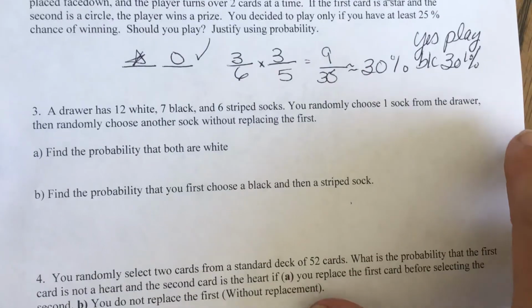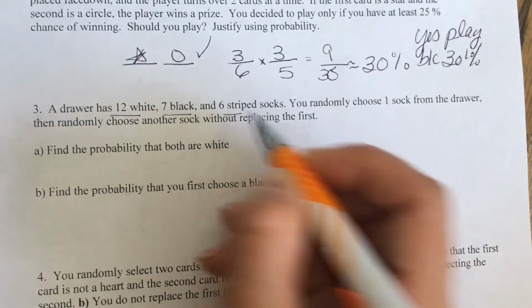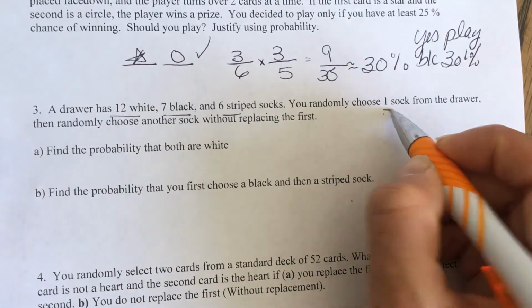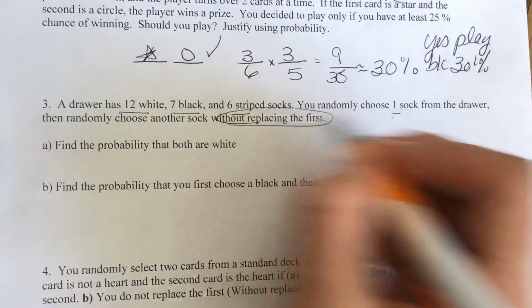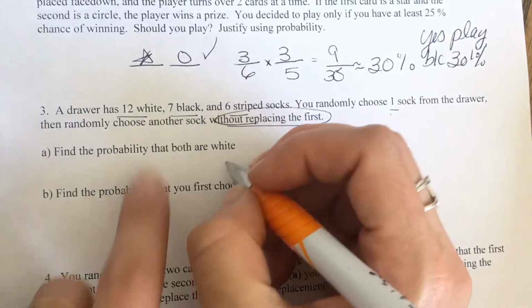Okay? Number 3, a drawer has 12 white, 7 black, and 6 striped socks. You randomly choose 1 sock without replacing it. So it's gone. It's affected. Find the probability both are white.